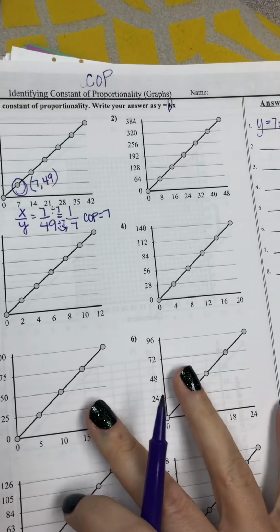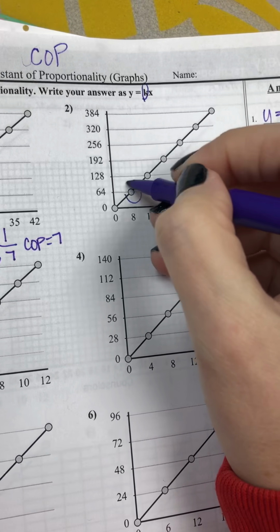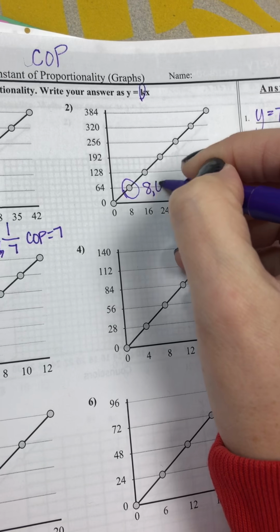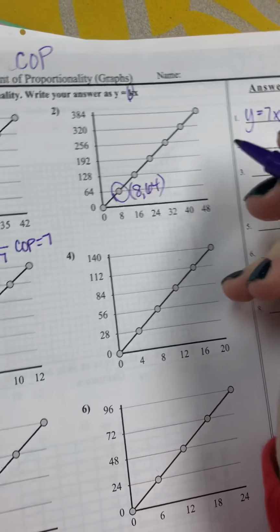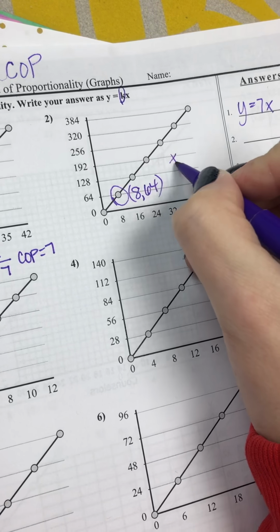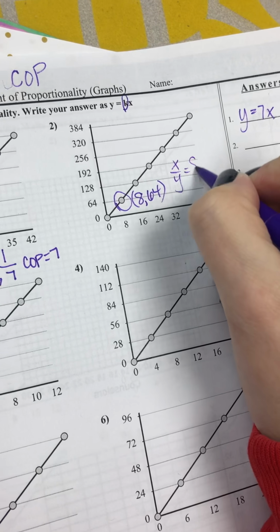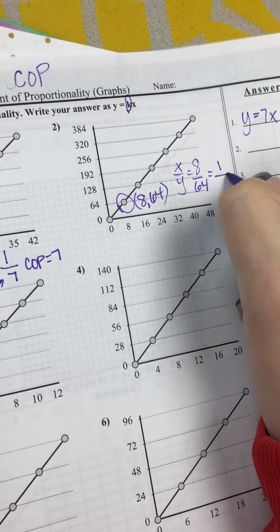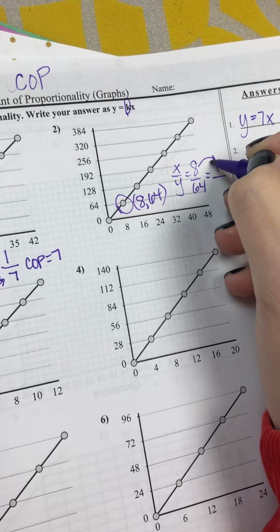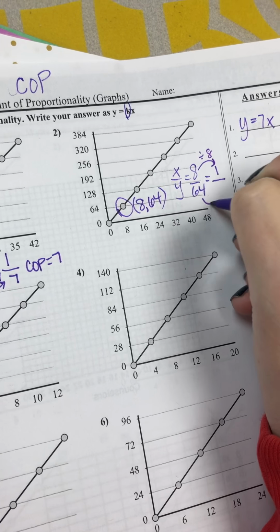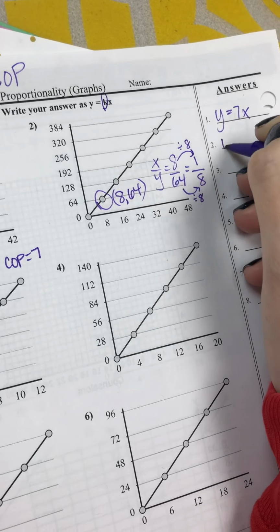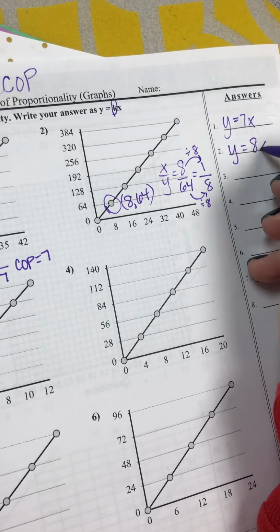So I'm going to do another example with number 2. I'm going to pick the first point here, 8, 64. I'm going to write it X comma Y. So that's how we write points. So we're going to find the constant of proportionality. So X over Y equals 8 over 64. And we want to find how much for one X. So 8 divided by 8 gives me 1. So 64 divided by 8 gives me 8. So this one's going to be Y equals 8X.